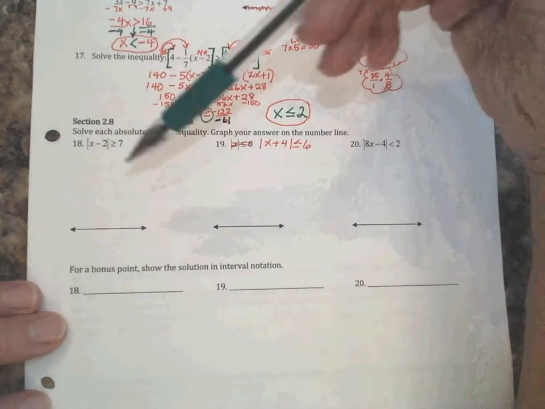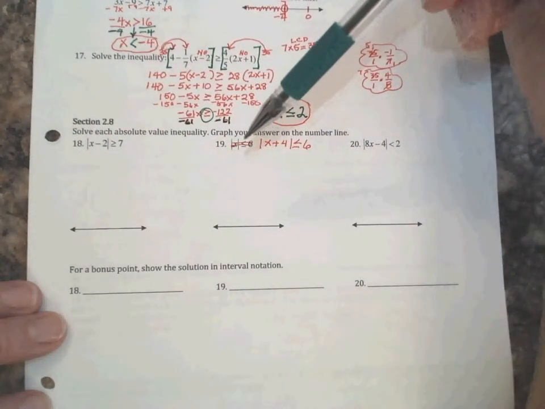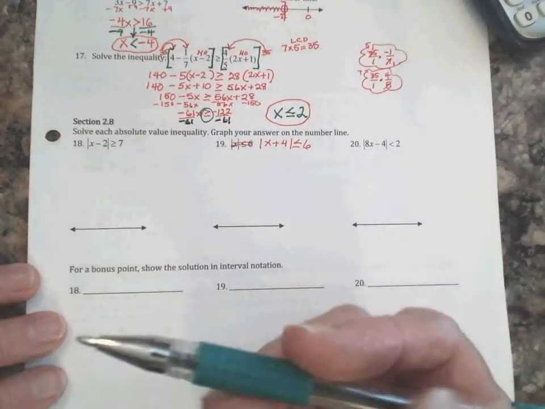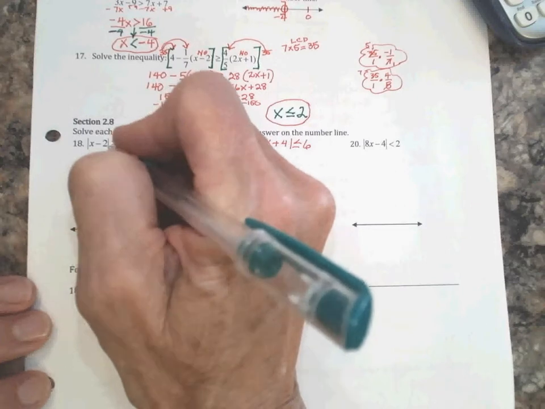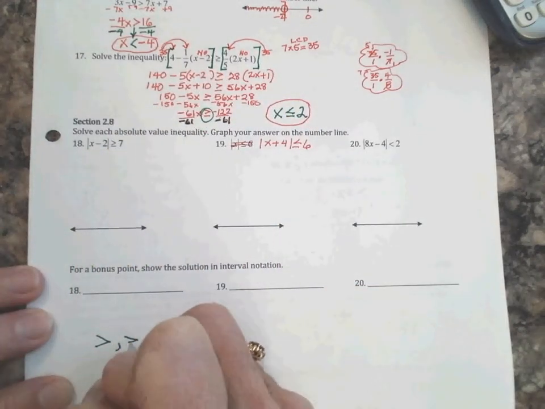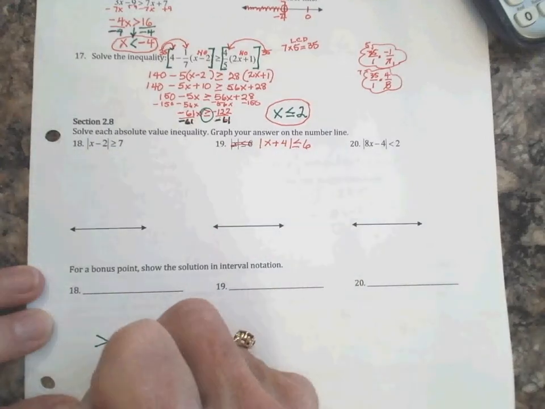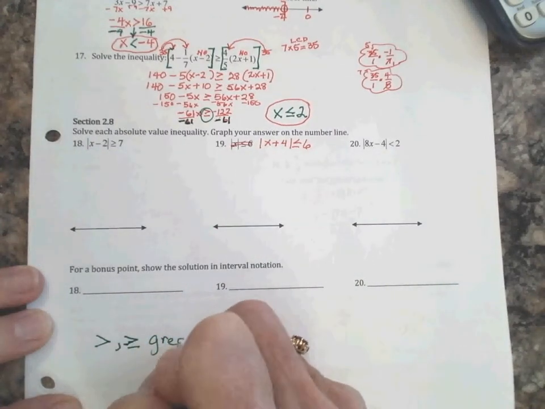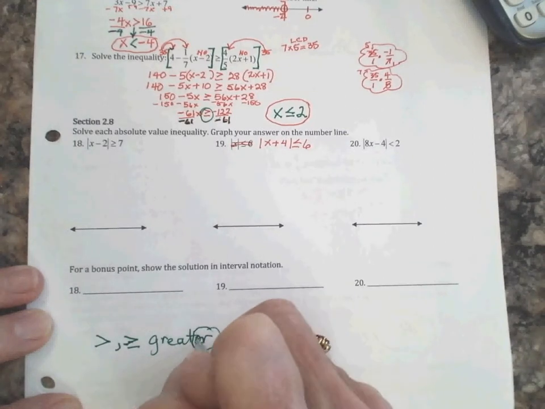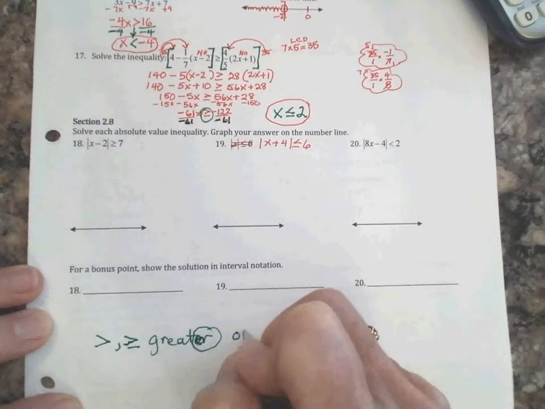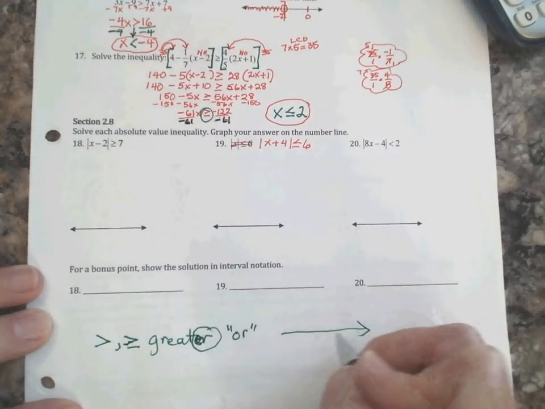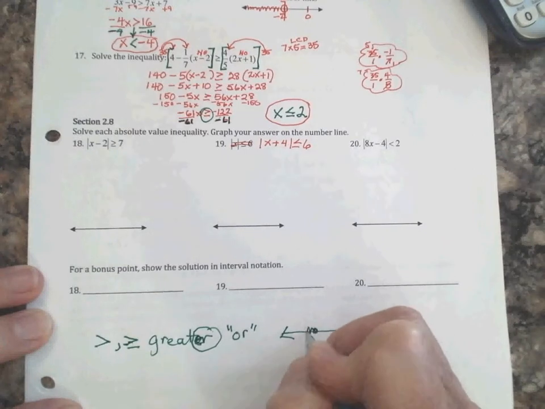Alright, the last 3 problems have to do with absolute value inequalities. So absolute value means we got to account for 2 situations. The way we account for 2 situations is determined by what that symbol's doing. Okay, this symbol right here. So here's the thing, if it's a greater than or a greater than or equal to, that is greater. Okay, the word greater. So they're OR. The ER can turn into an OR, okay?